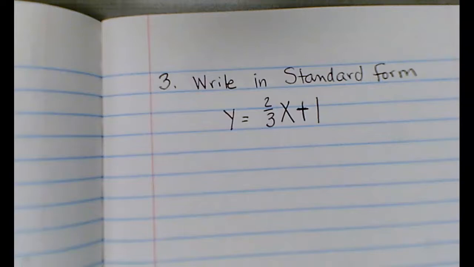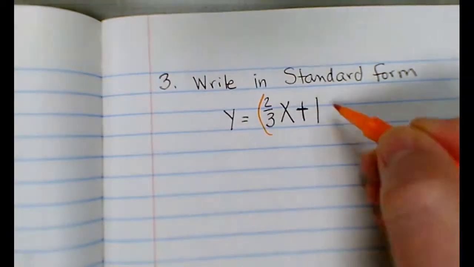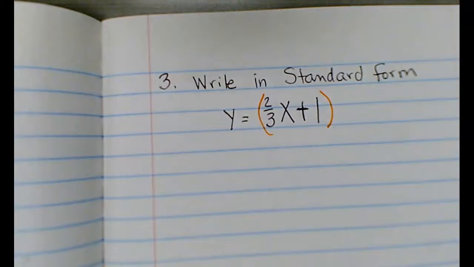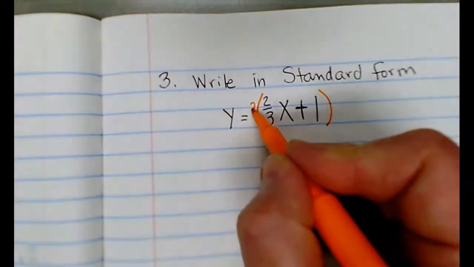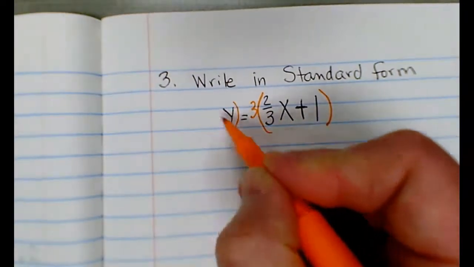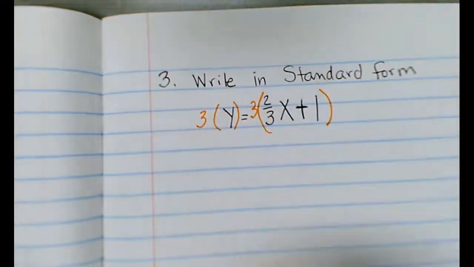The first thing that we need to do is get rid of the fraction, because standard form does not have any fractions. How do you get rid of the fraction? We're going to multiply by the denominator. What's the denominator? If I multiply by 3 on this side, what do I have to do on the other side?